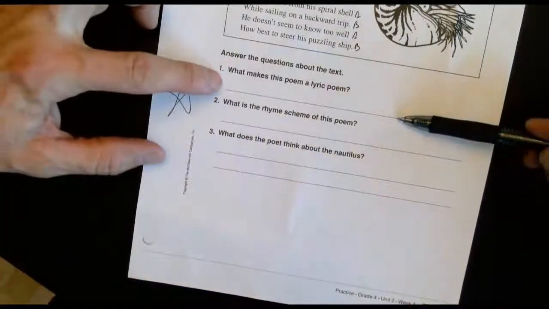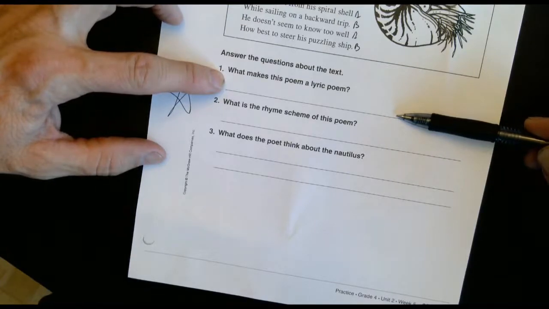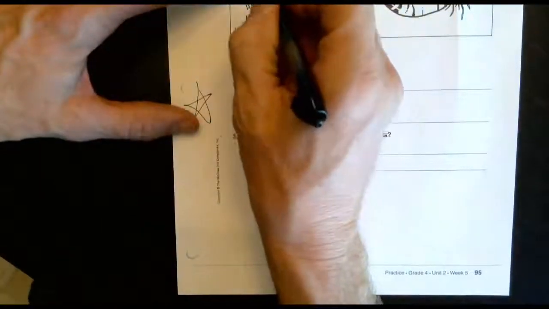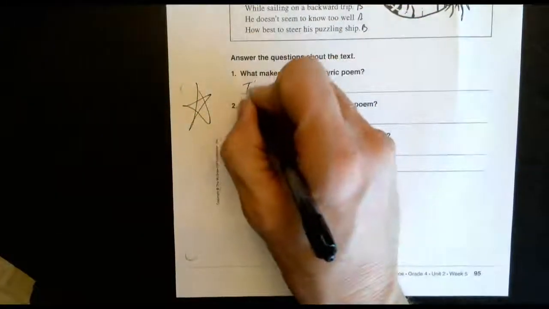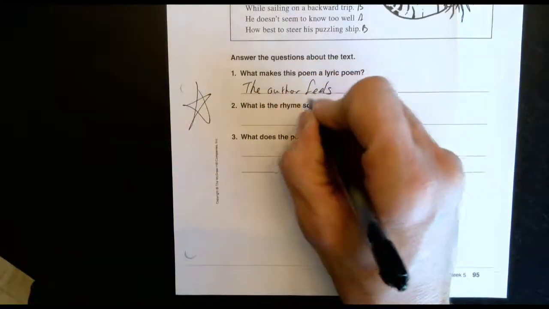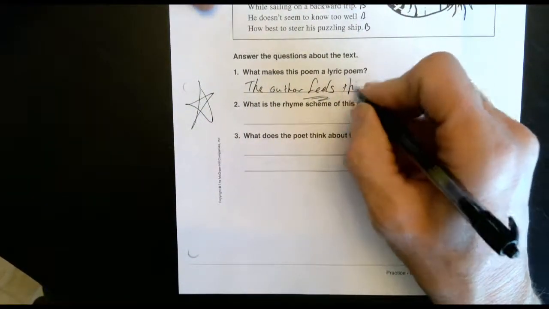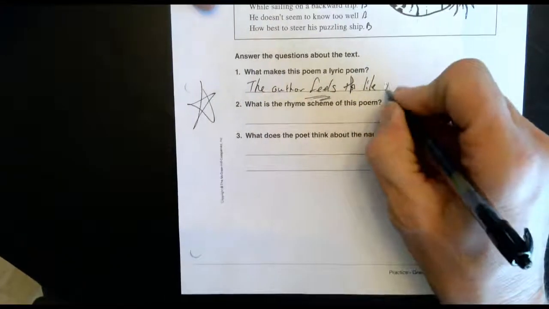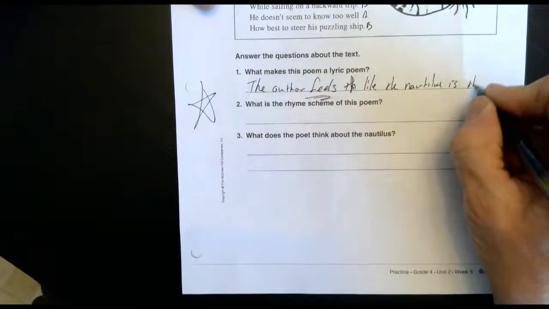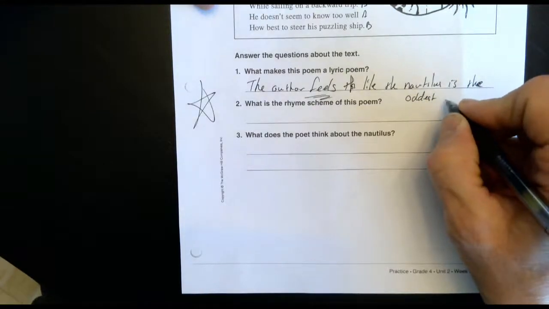So you could talk about the poet's feeling towards the Nautilus here, or you could talk about how he feels towards the Nautilus. Well, I think he thinks it's the oddest, so I'm going to write that one. The author feels, and there's my keyword, feels, like the Nautilus is the oddest creature in the sea.